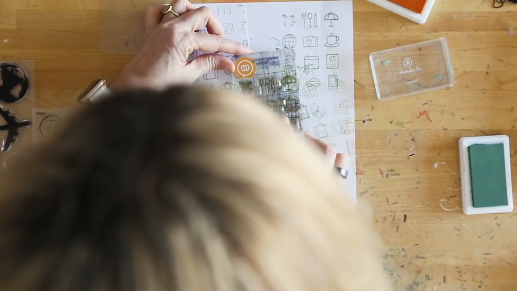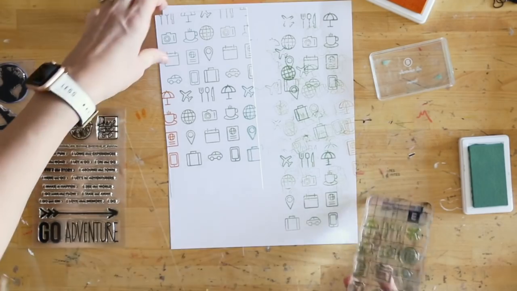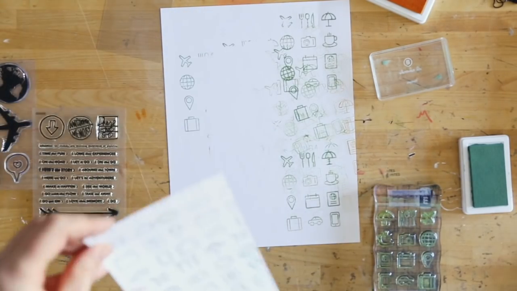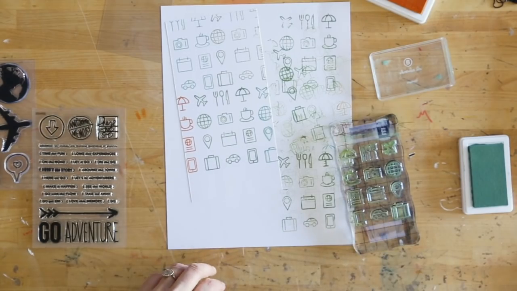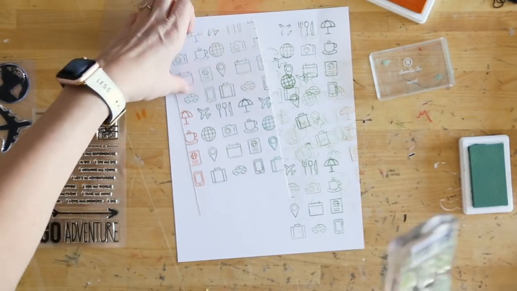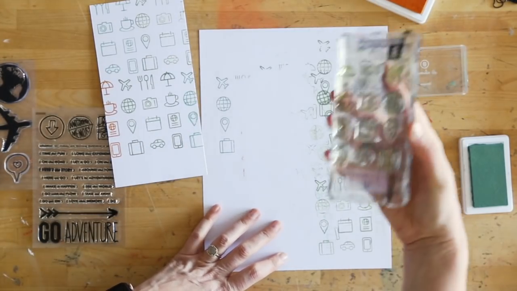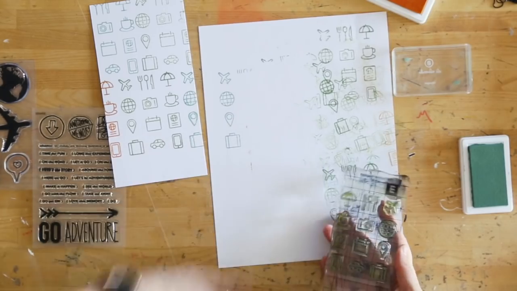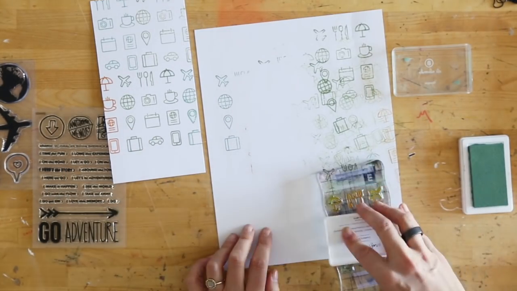I'm going to have this go off the edge a little bit. And again, I'm okay with the imperfect. Like I moved that one a little bit too much there, which is fine, because we're playing around, right? We are experimenting. So now I'm going to do an orange here on the bottom.